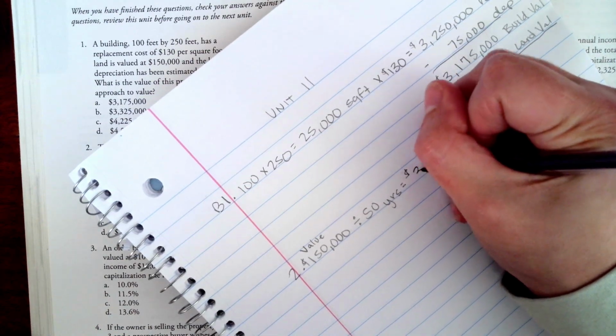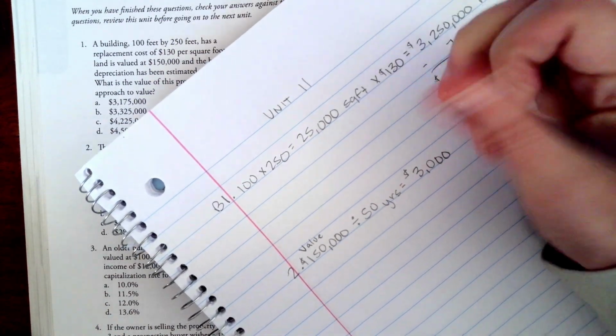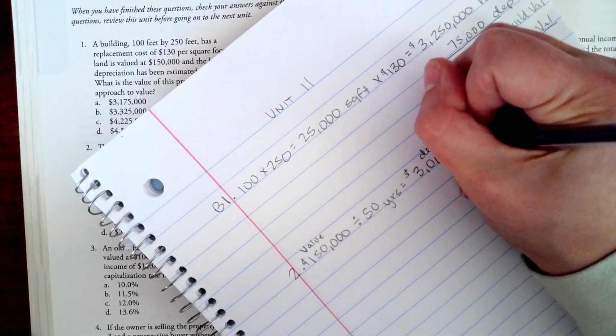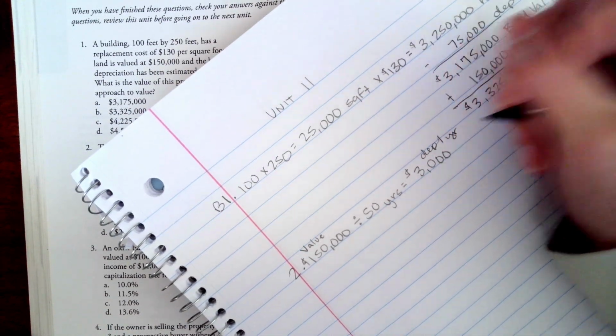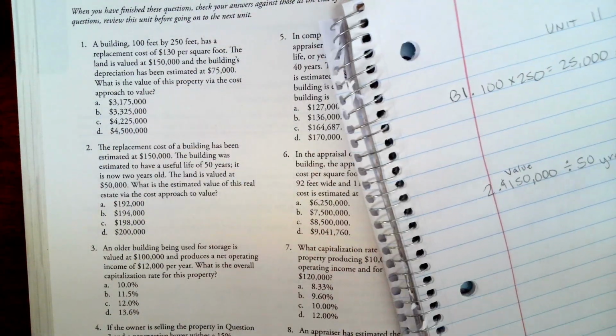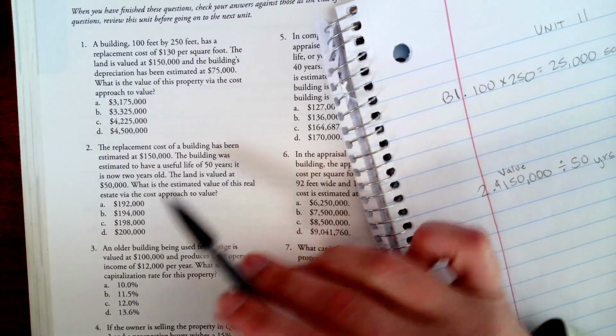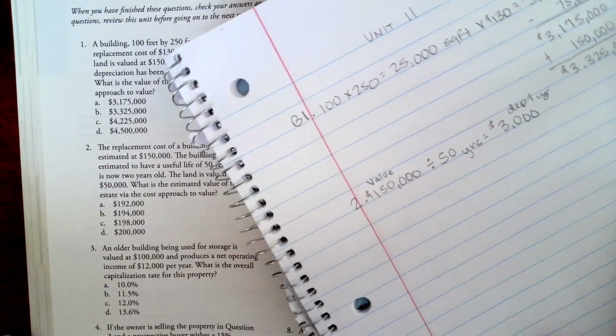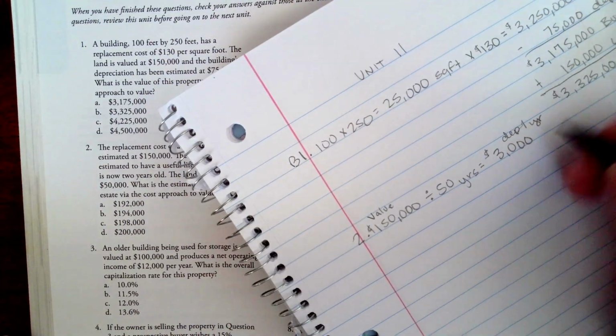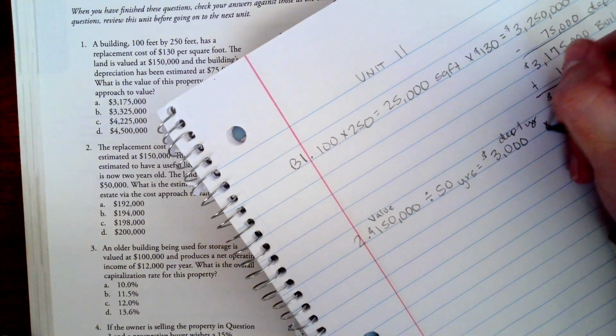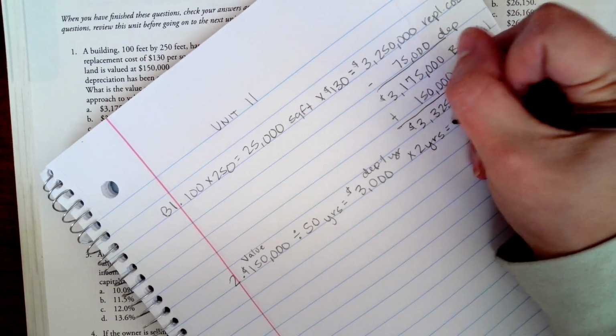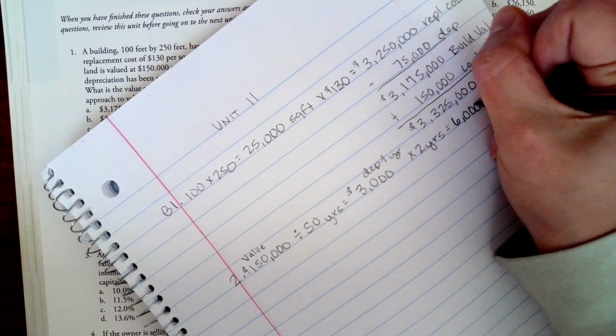So each year it depreciates $3,000. That's depreciation per year. So we know that the building is now 2 years old. So if you take 3,000 times 2 years, the total depreciation is $6,000.